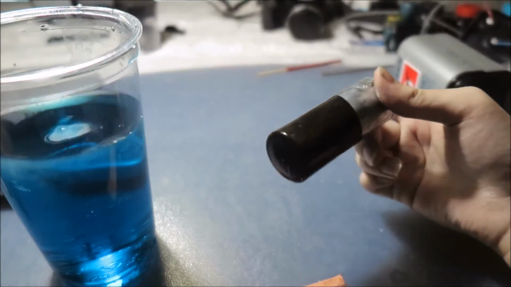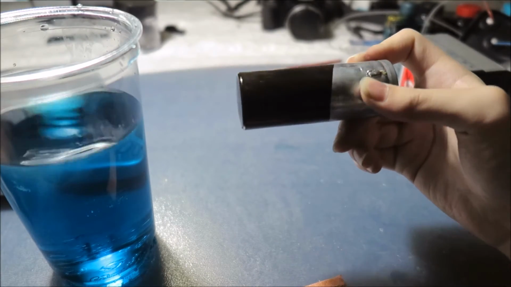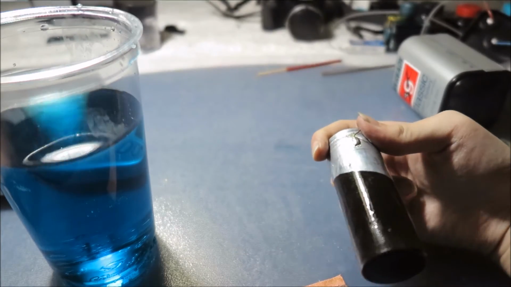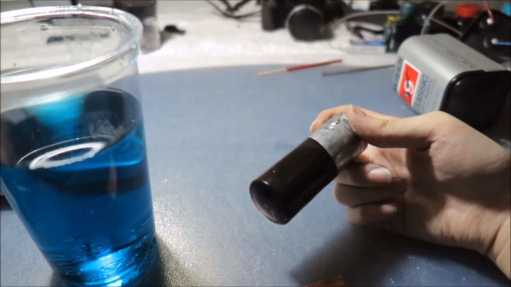And the zinc casing, where the supposed sulfuric acid touched it, has turned completely black. I don't know why that is.